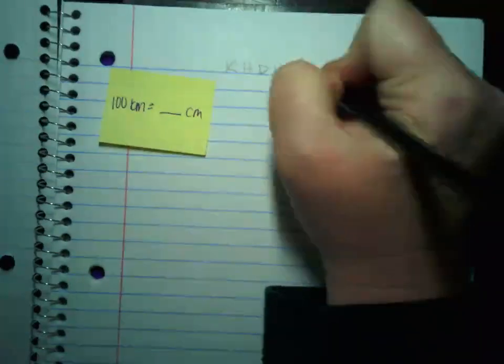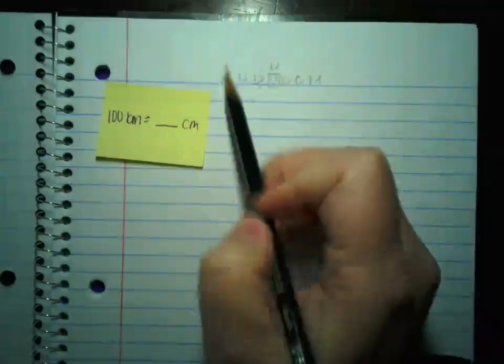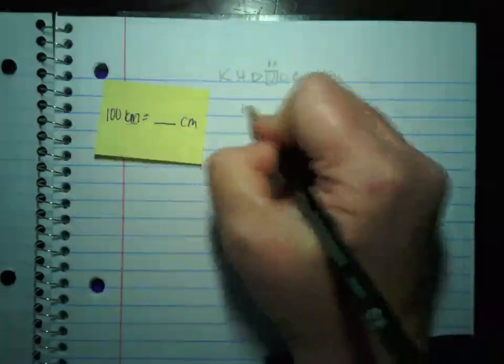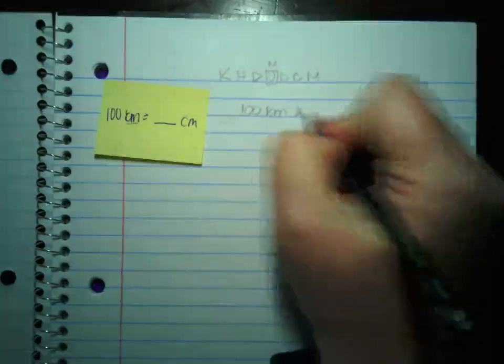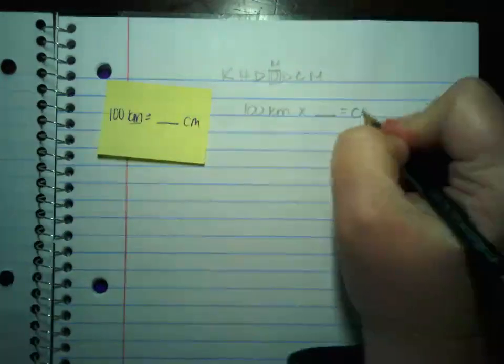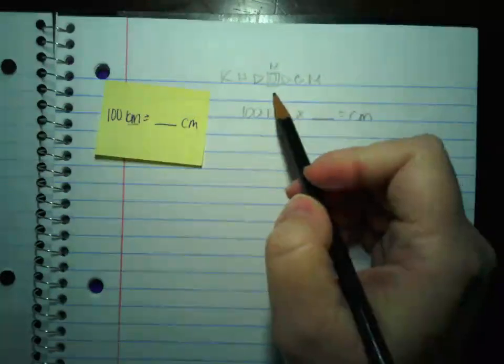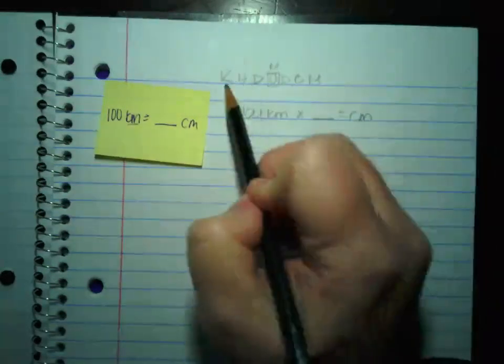All right, so our next one is this. If you have, so I'm going to write my acronym. King Henry doesn't usually drink chocolate milk, and my unit is meters, okay? So I have kilometers. I'm at kilometers, so 100 kilometers times what is going to equal my centimeters? Well, this is why I have you draw this, because I can't do this in my head and you shouldn't be able to either. So I'm going to jump.